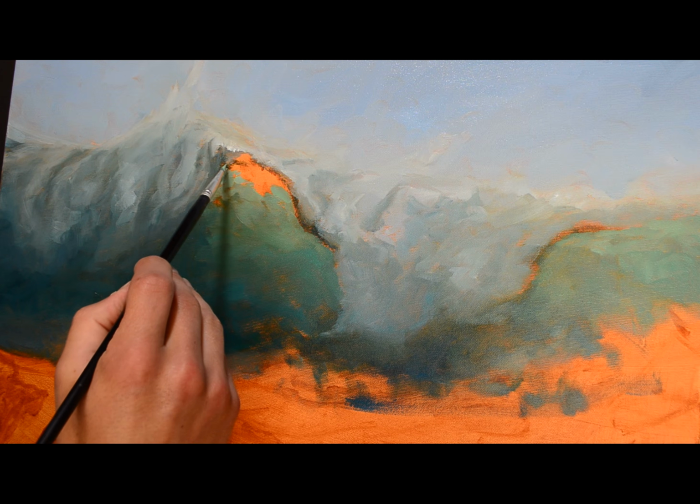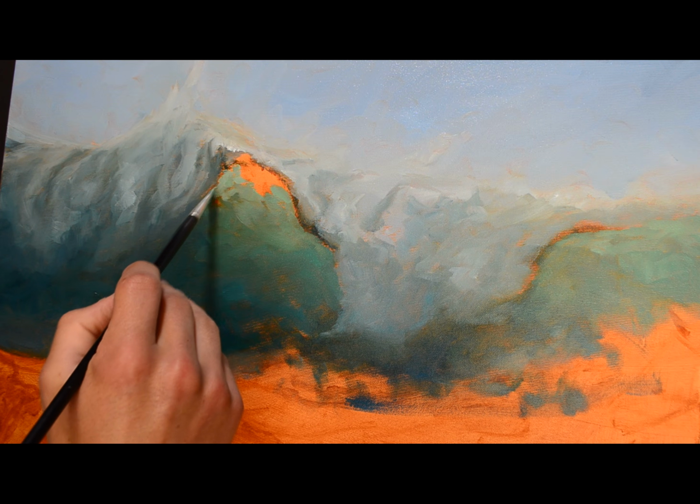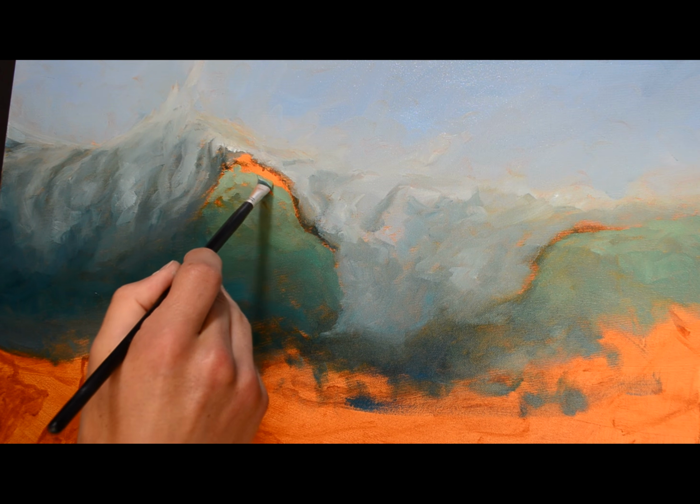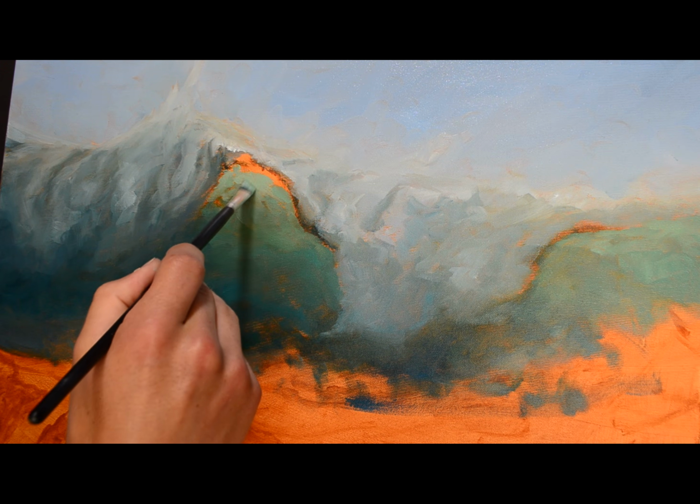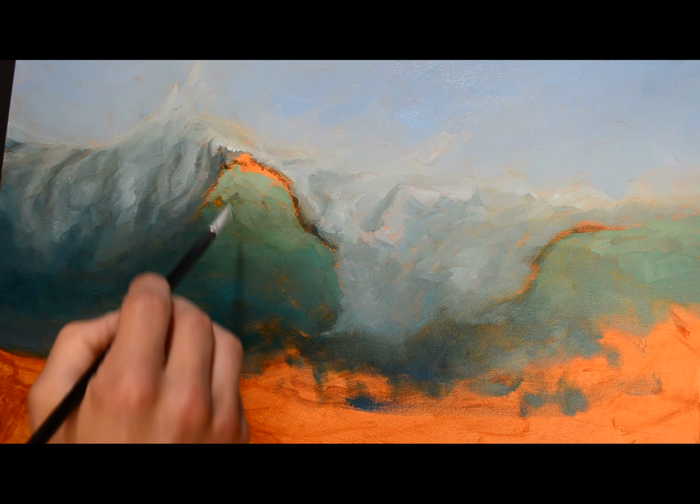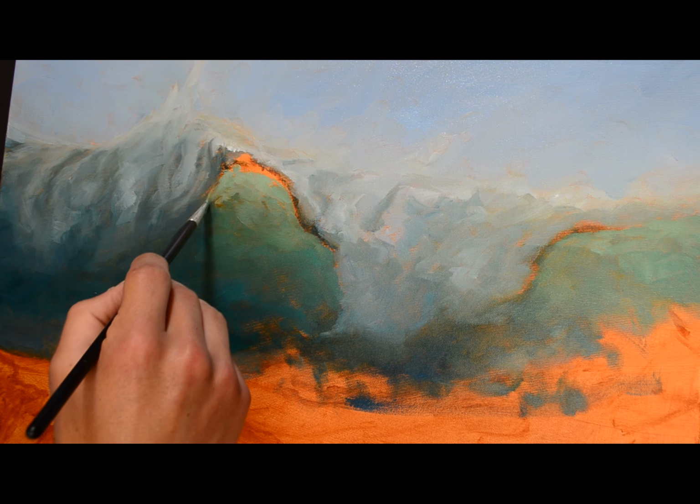And here's a closer shot of me making that green color brighter and brighter until I get to the very top where the water is the thinnest, and so more light will be shining through.